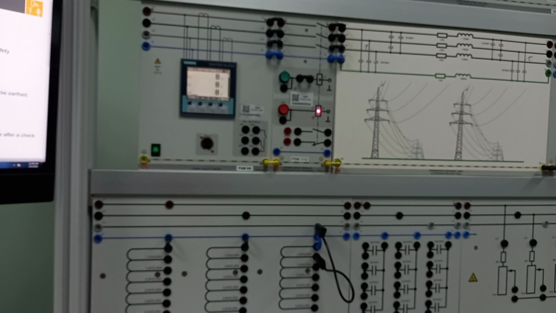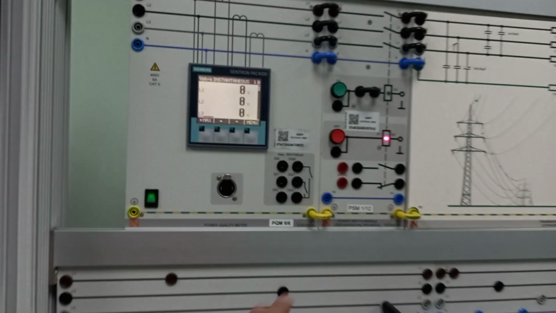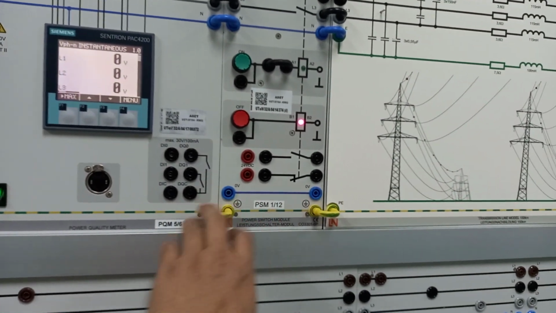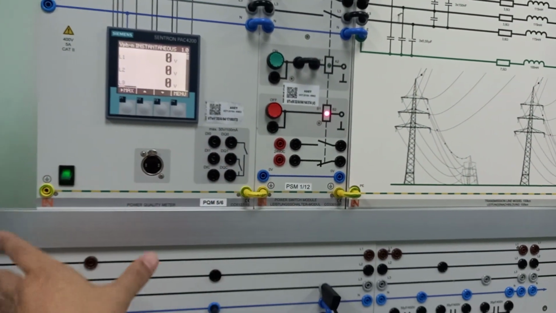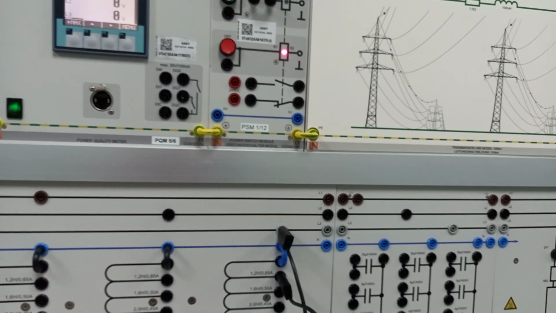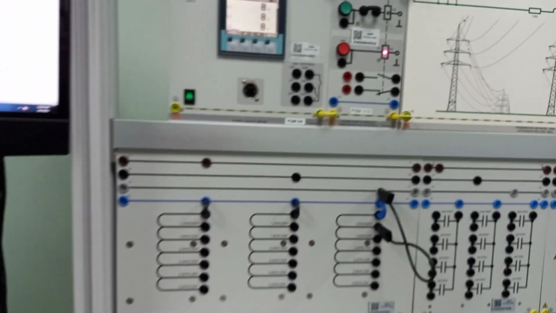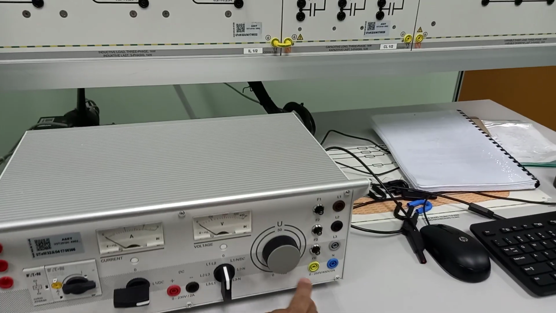Otherwise, it will be dangerous to everyone. After you have completed all the connections, ensure that any grounding point must be connected to your power supply.